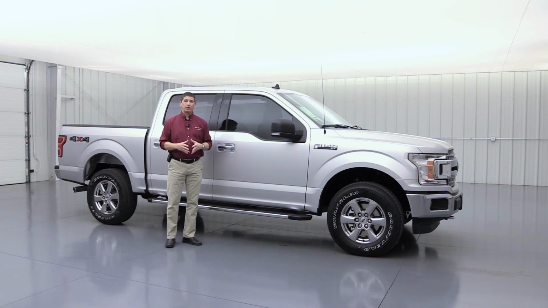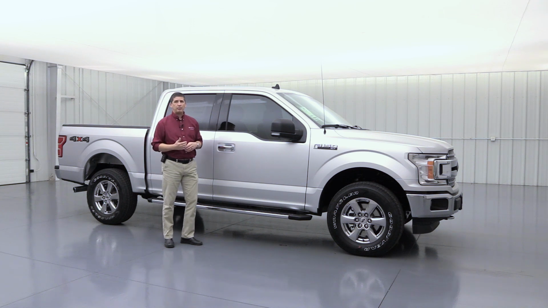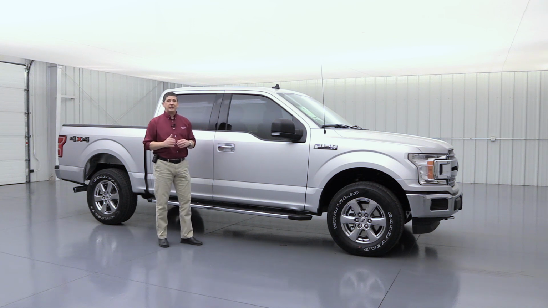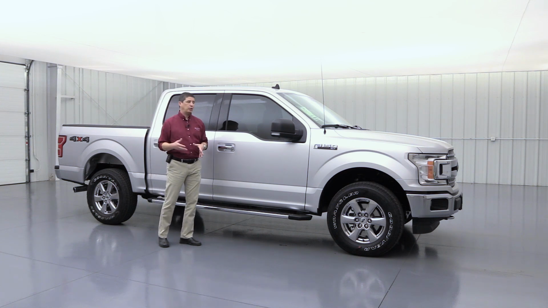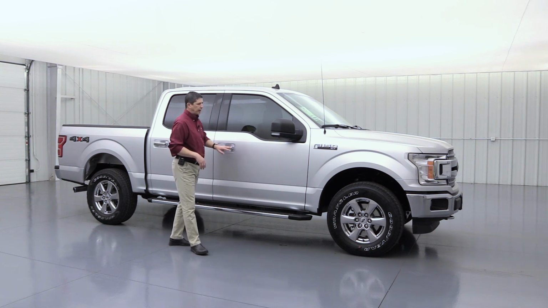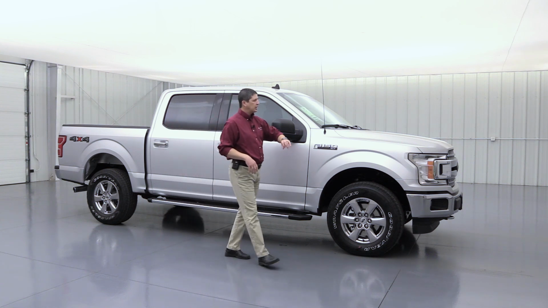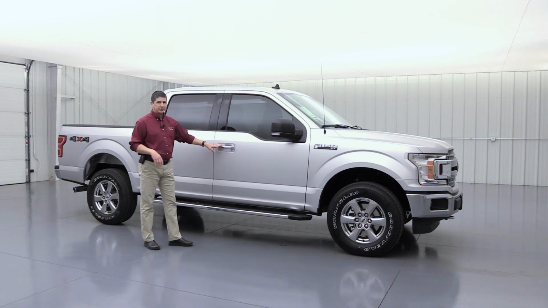The 302A equipment group, that's the most popular equipment group that we order on our XLTs. In fact, if you look at our inventory, probably 90% of our vehicles have the 302A equipment group. That upgrades some great features. It gives you, as standard equipment, the chrome appearance package, which is optional on the 300 and 301A. So this one has that chrome appearance package, getting you the chrome door handles, chrome wheels instead of alloy wheels, and kind of dresses up everything else around it, giving you some nice chrome appearances.